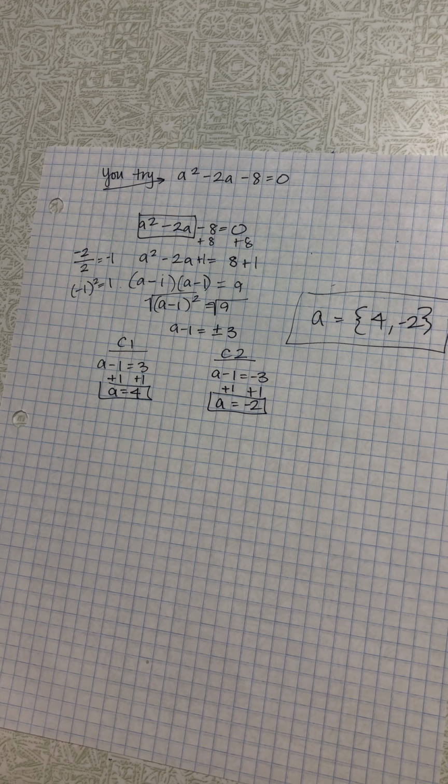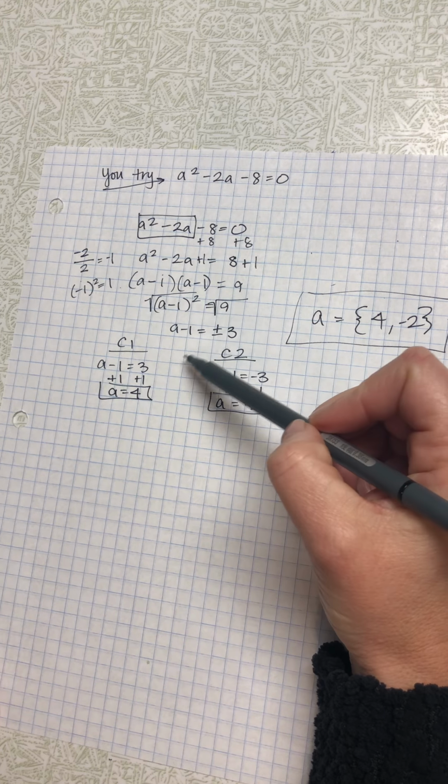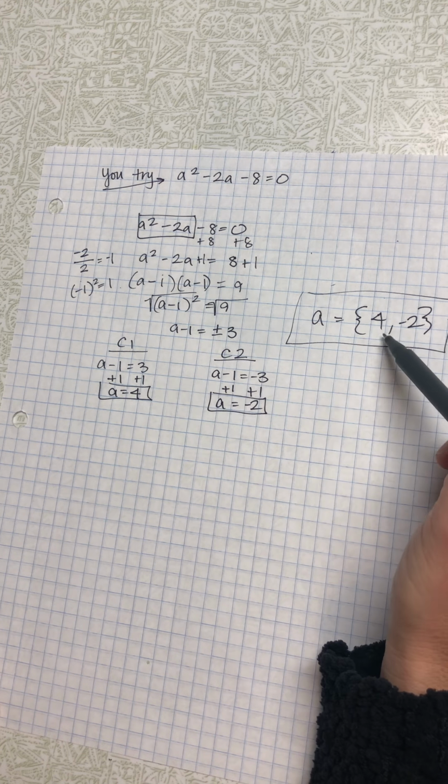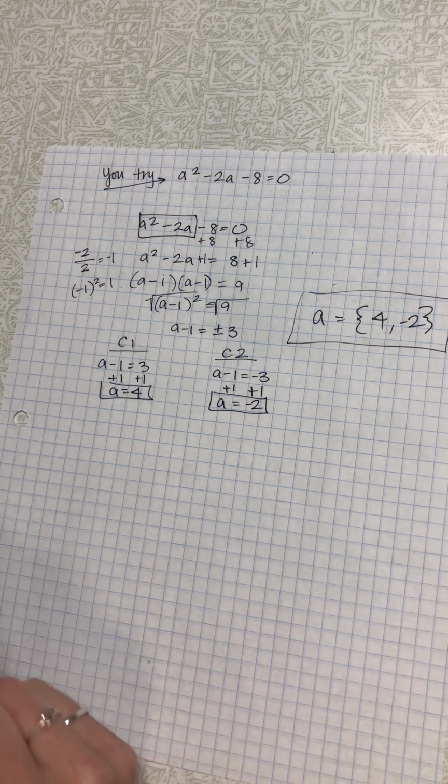If you go through your steps, you should end up solving for a and getting that a is equal to 4 and negative 2.